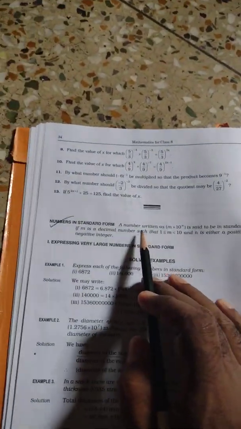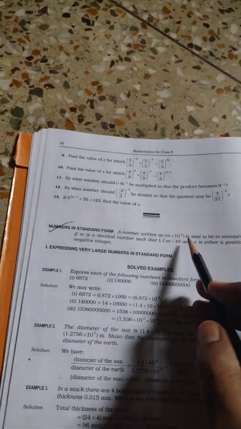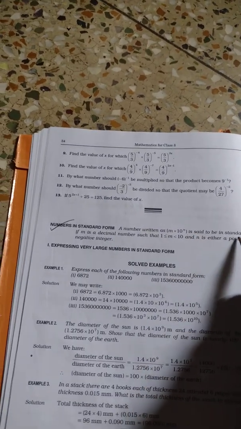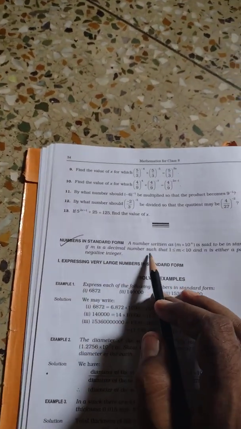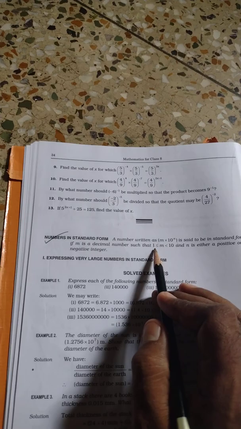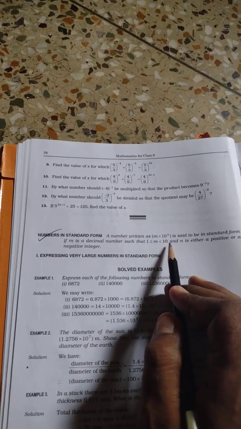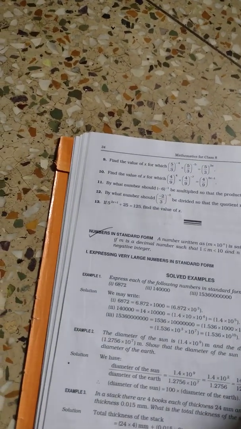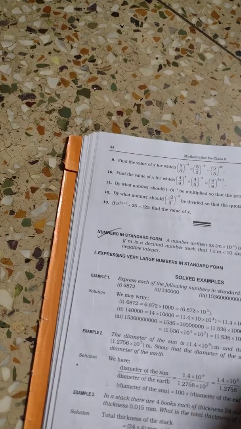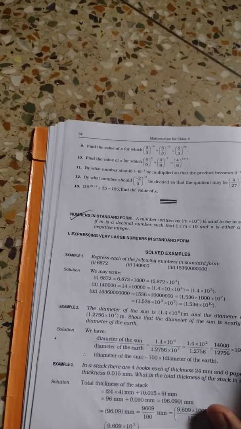Now see here a definition is written here. A number written as m into 10 to the power n is said to be in the standard form if m is a decimal number such that 1 is less than or equal to m less than 10 and n is either a positive or a negative integer. Okay, so this is the meaning of the standard form. I hope that you have done this standard form in class 7 also.